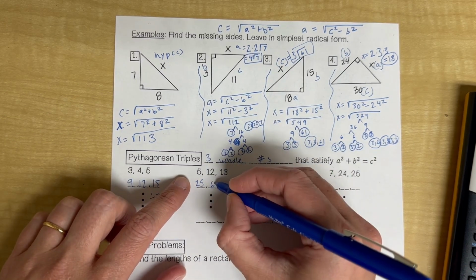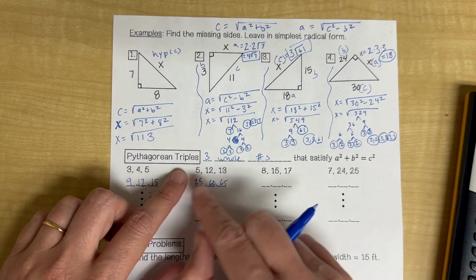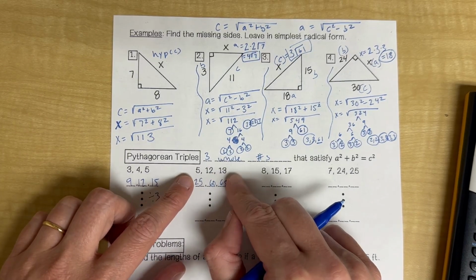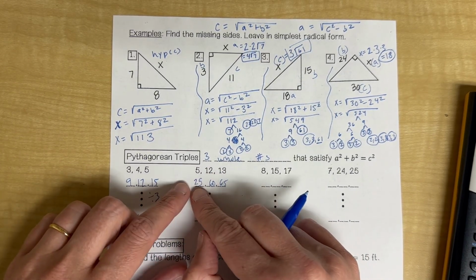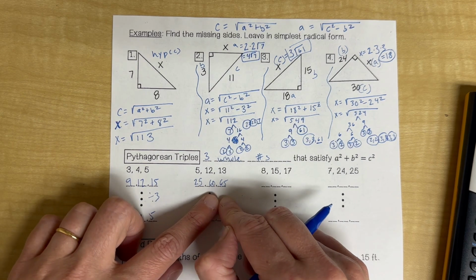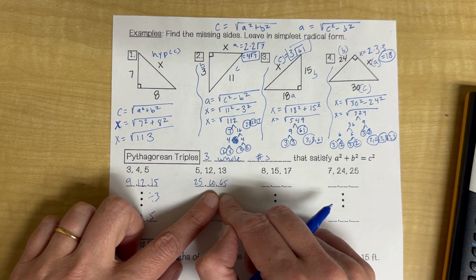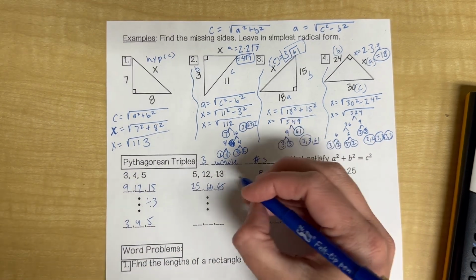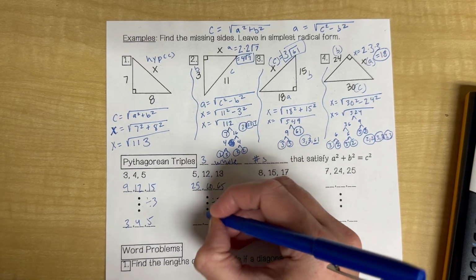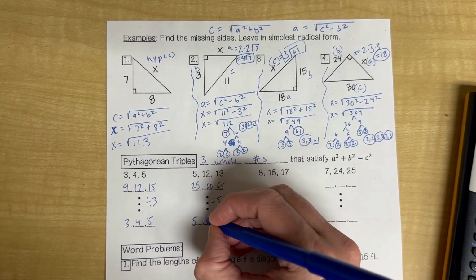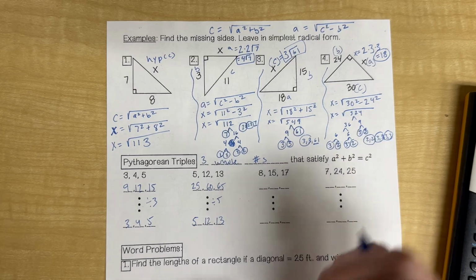Again, you might see a different version, like 25, 60, and 65, which means each of these numbers was multiplied by 5, but you can break it back. If you did 25 squared plus 60 squared, it would equal 65 squared. But when you divide these all by 5, you get back down to the basic 5, 12, 13.